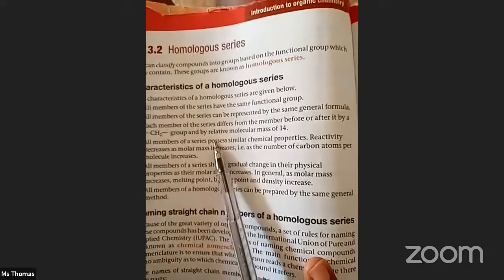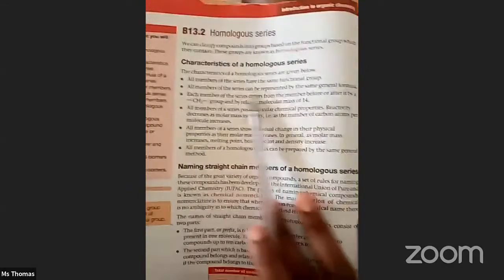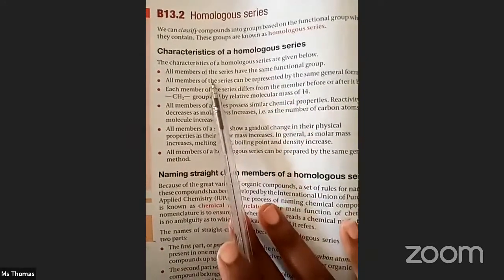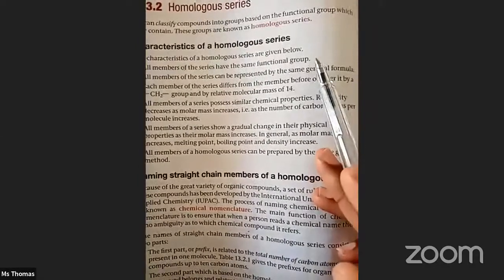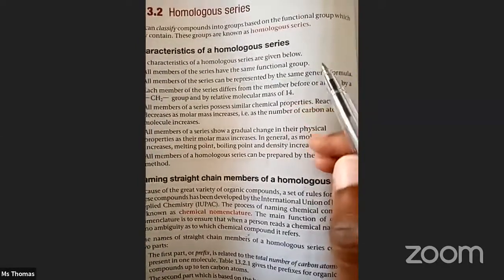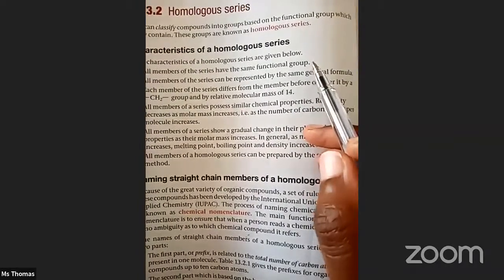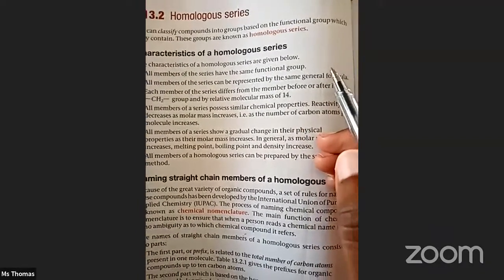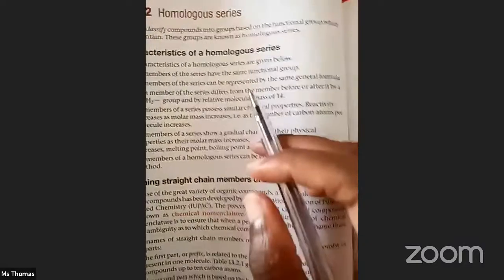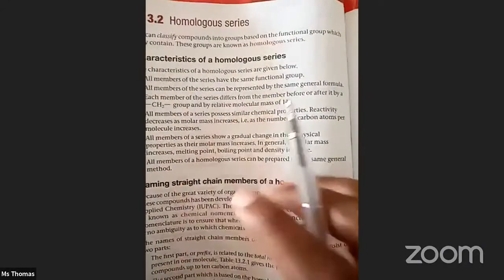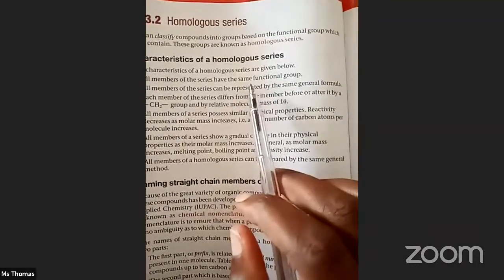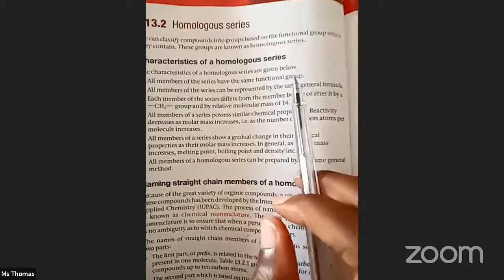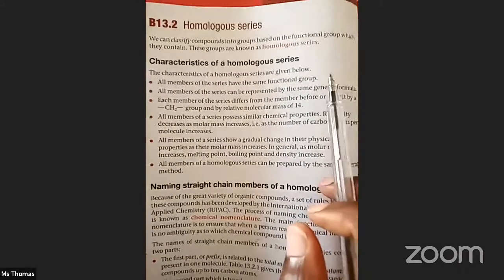Now, let us look at the characteristics of a homologous series. All the members have the same functional group. So maybe the functional group can be the carbon to carbon single bond. That means every member of that series will have carbon to carbon single bonds. Or the functional group can be a carbon to carbon double bond. That means everybody in that series will have the carbon to carbon double bond.